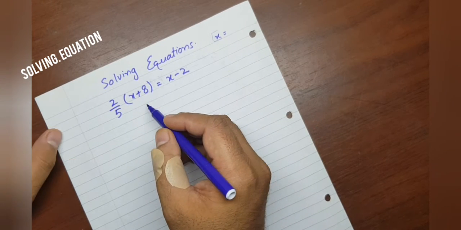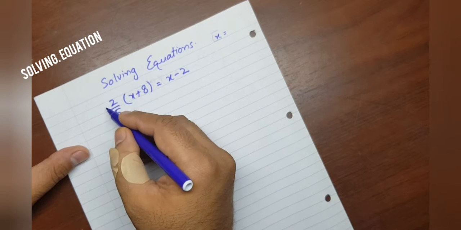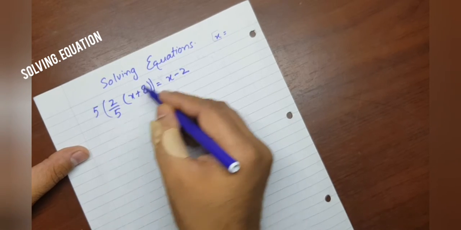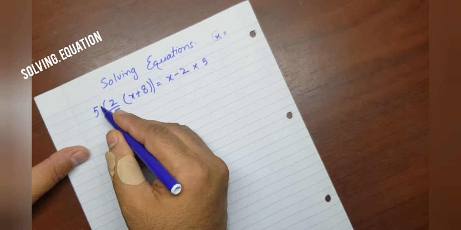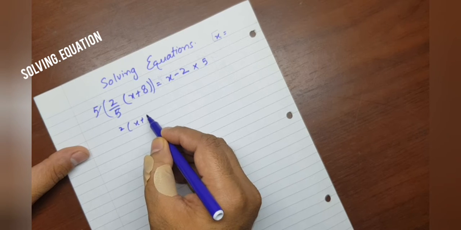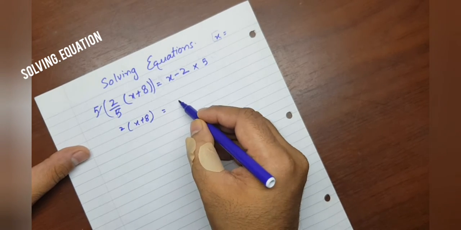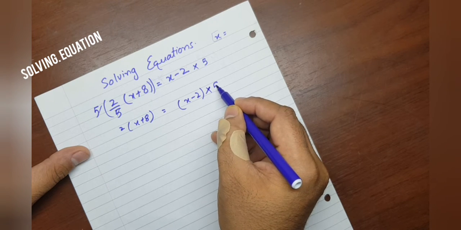So what I'm going to do here is that I can see that this 5 is in the denominator. Let's multiply this whole thing with 5, and let's multiply this whole thing with 5. This way we can cancel this 5 and this 5. So now I have 2 times x plus 8 is equal to x minus 2 times 5.